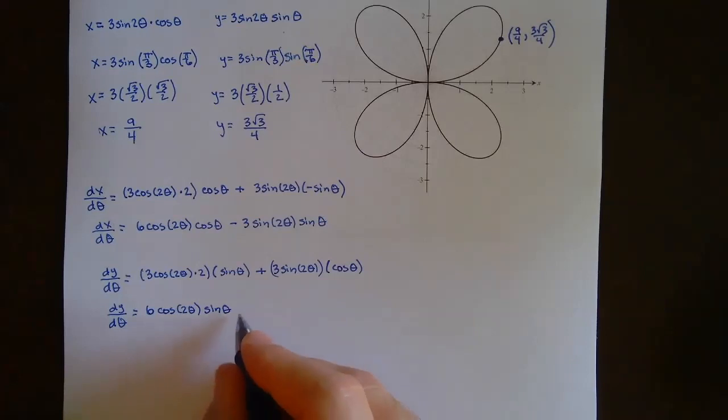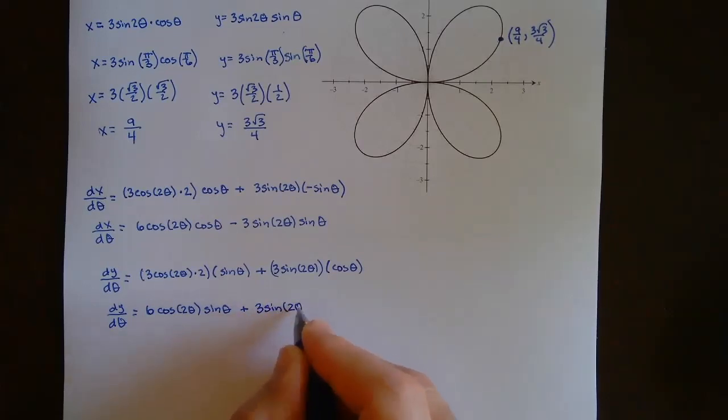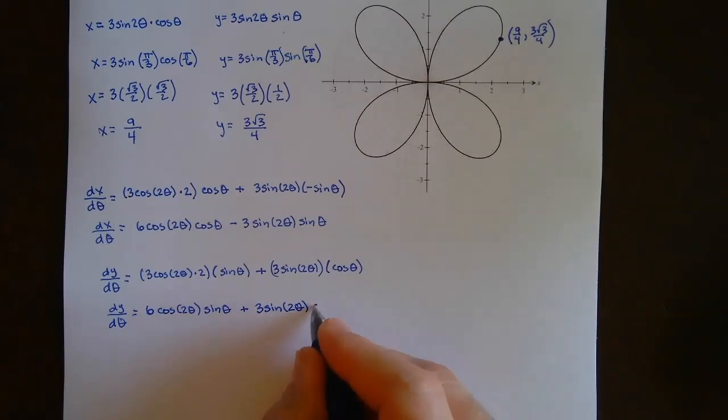6 cosine 2 theta sine theta. These are a pain, I'm not going to lie to you. Plus 3 sine 2 theta, and then cosine theta. They just take a while.